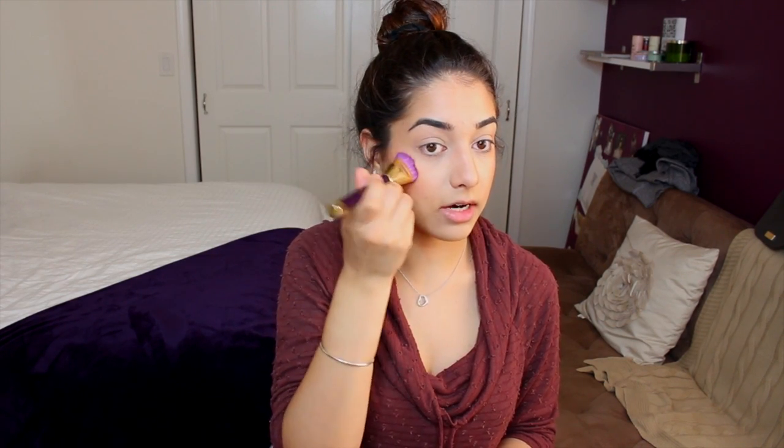So now I'm going to add a highlight. The highlighter that I'm going to be using today is the Mary-Lou Manizer by theBalm, because why not? And I like to take this, funnily enough, on one of these flat contour brushes. They look like this. I will dip this brush into the highlighter, tap off any excess, and it's the perfect size to pop on the top of your cheekbones. So this is your cheekbone right here, and you're just going to put the highlighter right there.